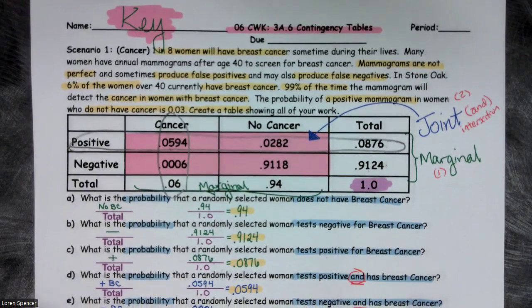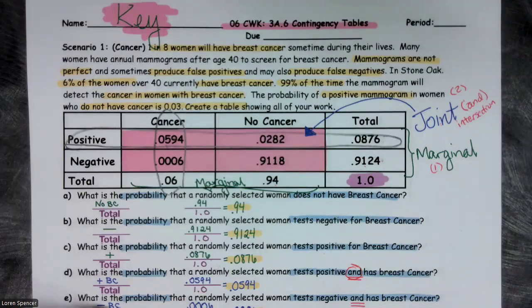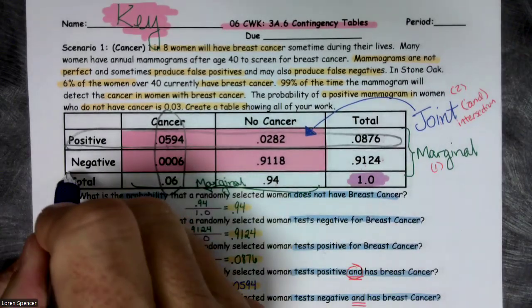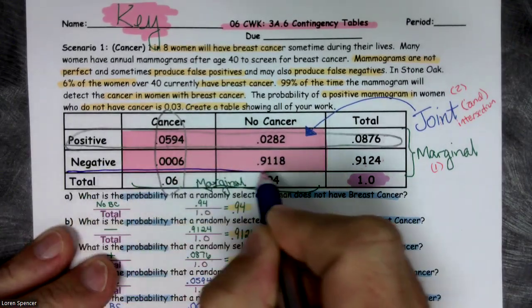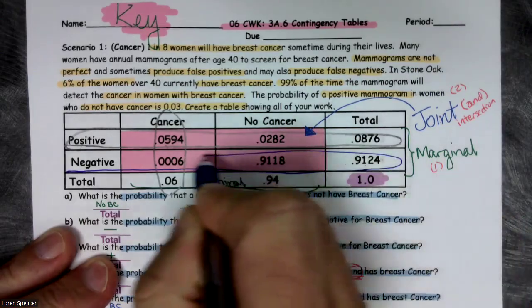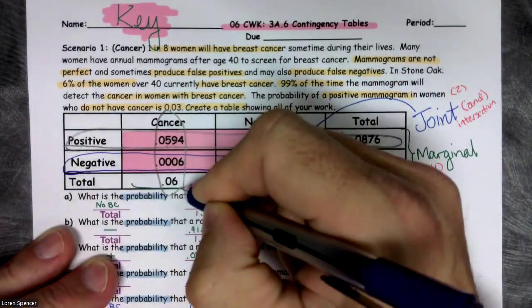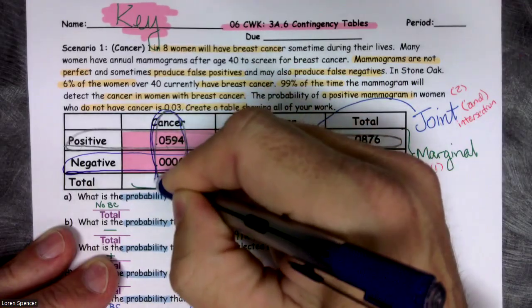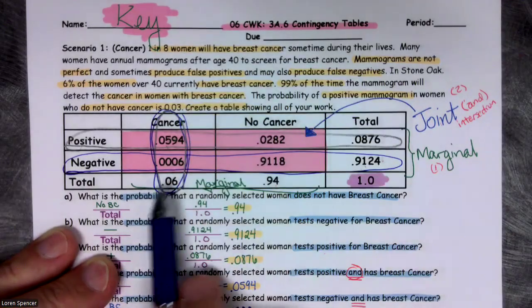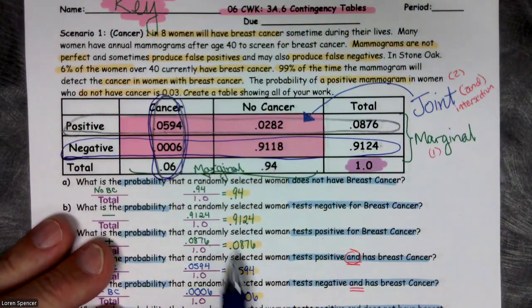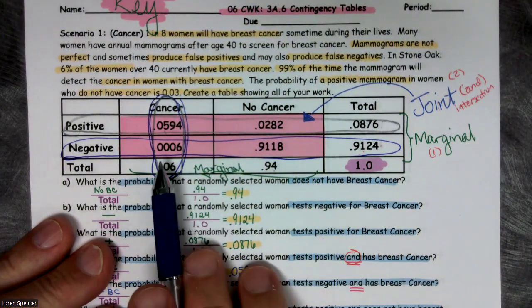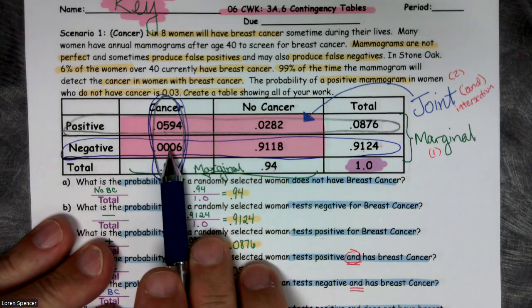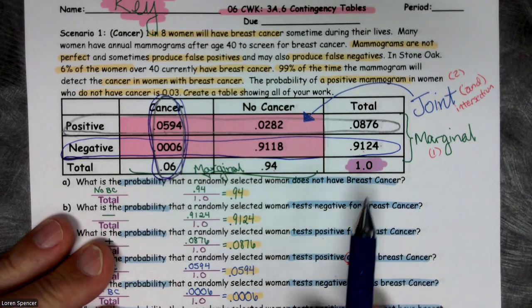What's the probability a randomly selected woman tests negative and has breast cancer? Well, let's look. Where's test negative? Here's test negative. And we're looking for has breast cancer. Once again, we're looking for where the two streets cross. Well, they cross at 0.006. So 0.006, the intersection where the streets cross, over 1.